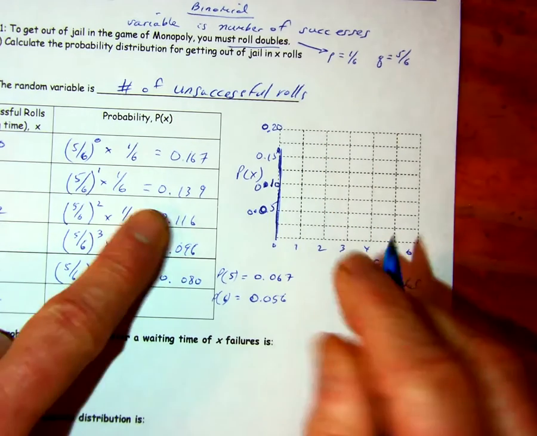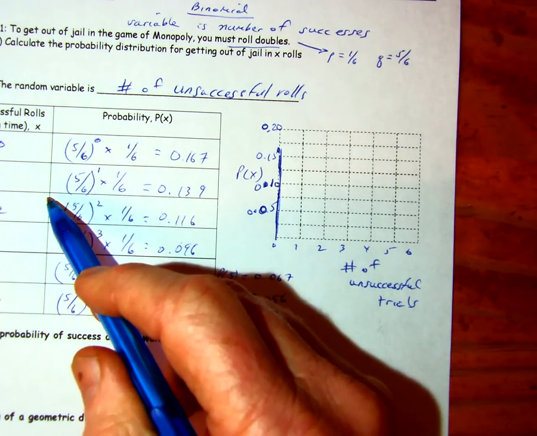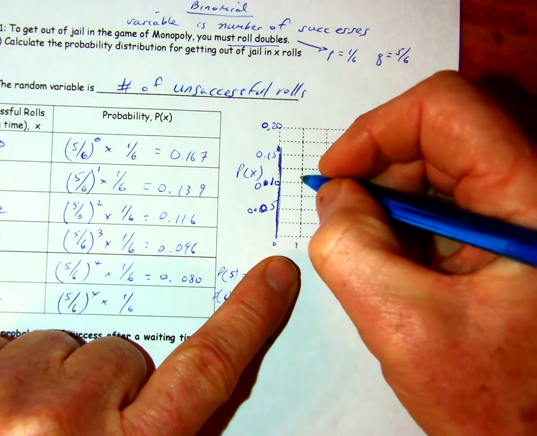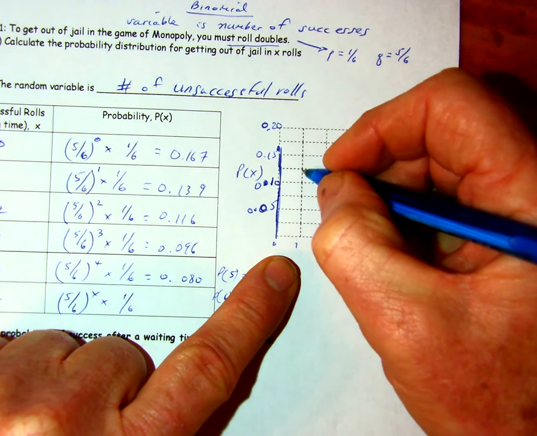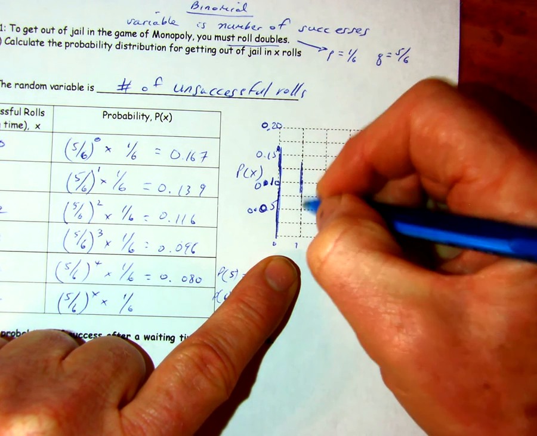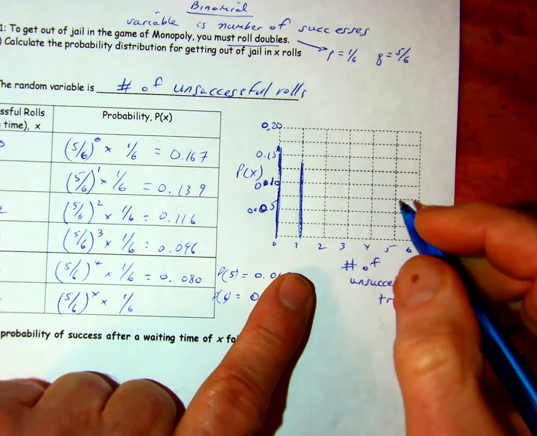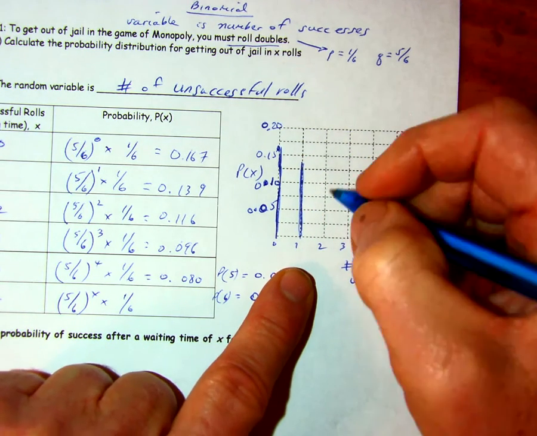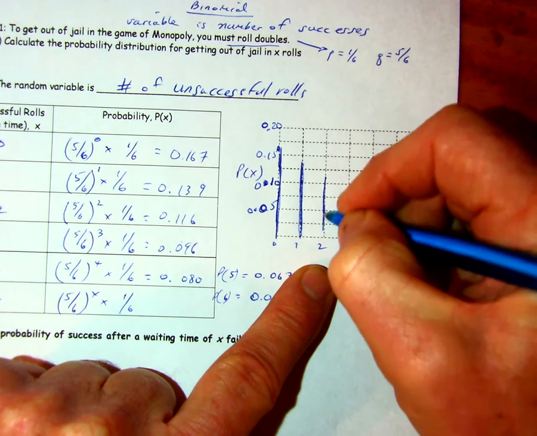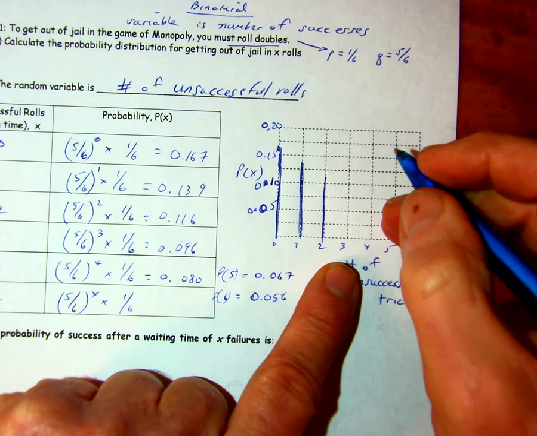And then the probability of having one unsuccessful trial, i.e. you have two rolls, first one being unsuccessful. So the probability of that was 0.139. That would be like right there, maybe. And then 0.116, that's almost 0.12. That would be like there somewhere. And then 3 is 0.096, a little bit less than 10.